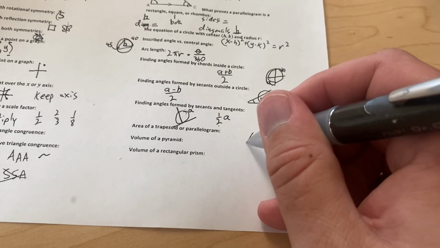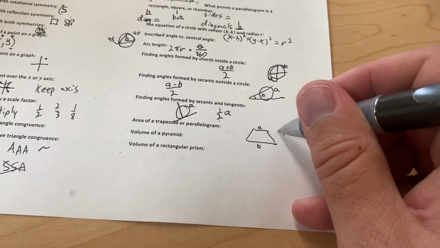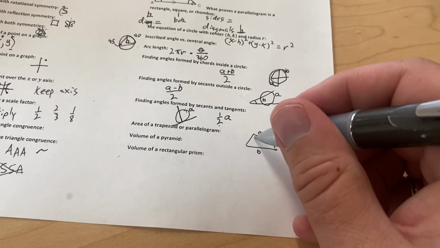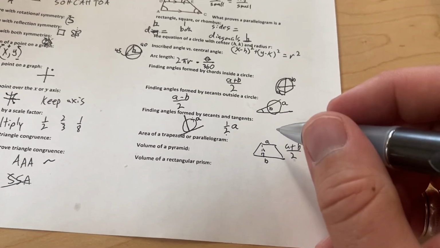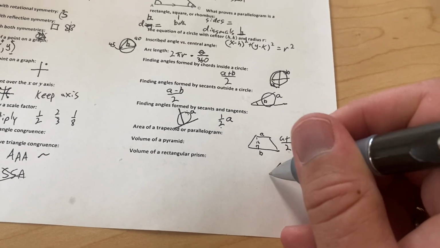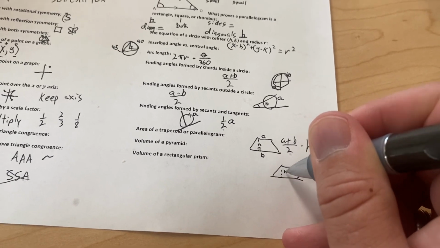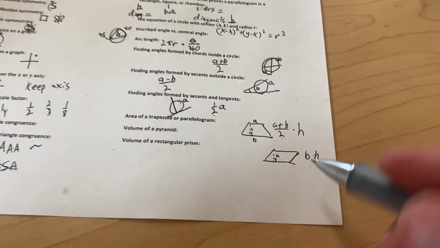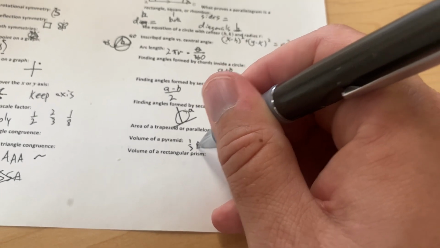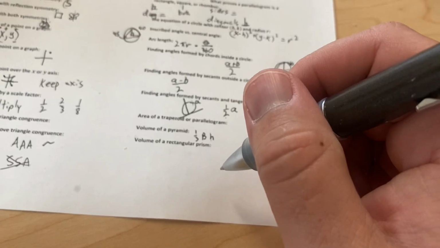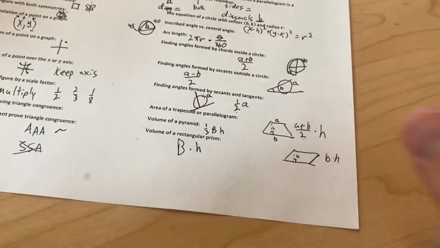Area of a trapezoid. If you have a trapezoid, we have A and B. We're going to take A and B and divide them by 2, and then we're going to multiply that by h, the height. The parallelogram, it should be just the base times the height, but it should be your true height at 90 degrees, not some kind of slant height. Volume of a pyramid, 1/3 the area of the base times the height, and then volume of a rectangular prism, that's big B, area of the base multiplied by the height.